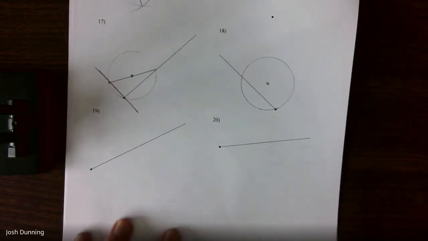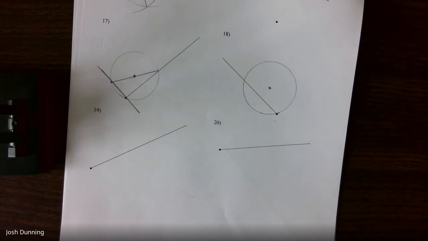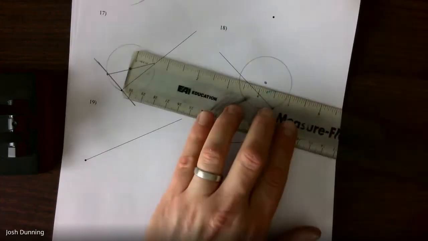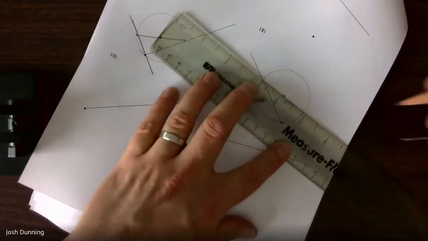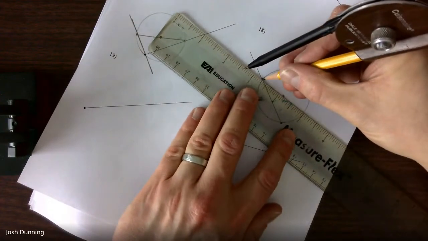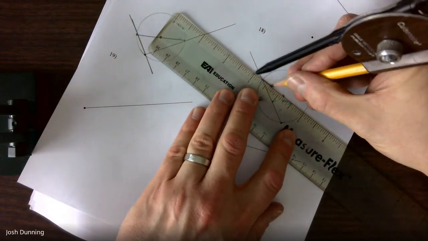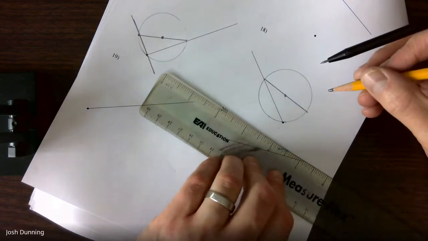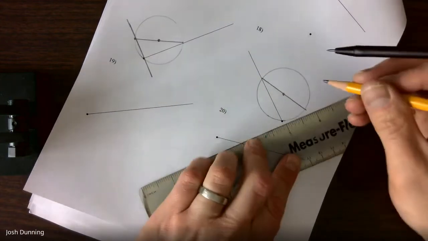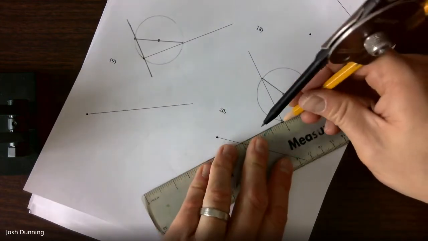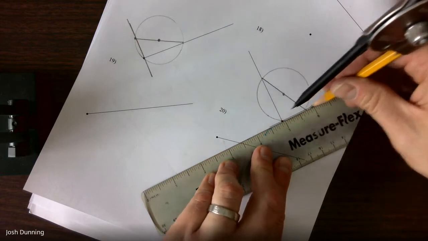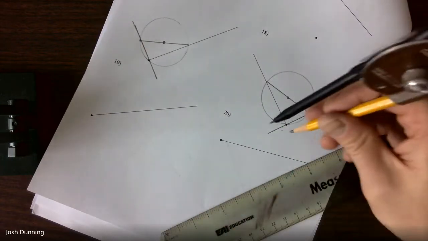Now, where your circle hit the original line, we're going to draw a line from that intersection through the center. Then, where this hits the other side, connect that to the original dot. You got yourself a perpendicular line.